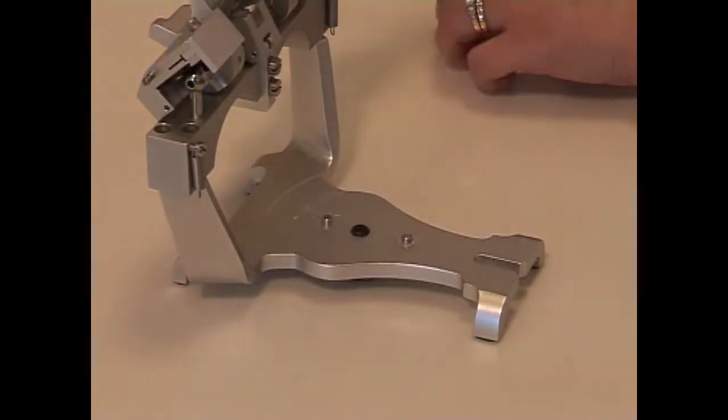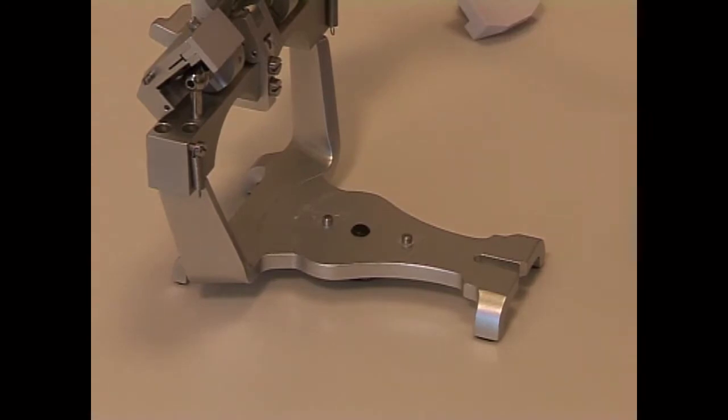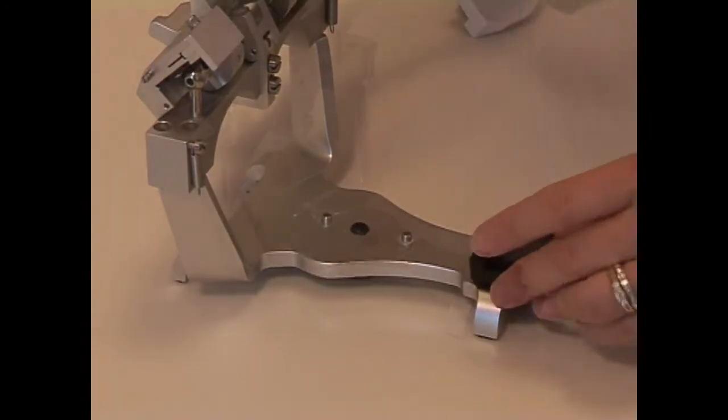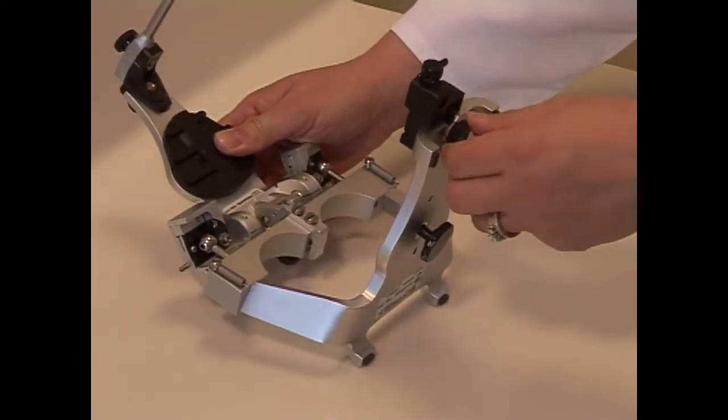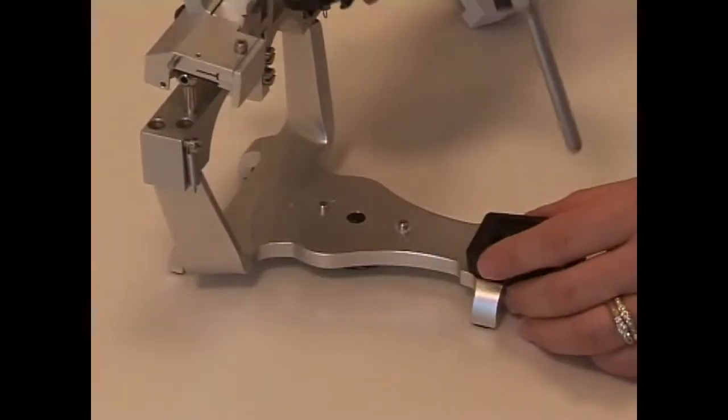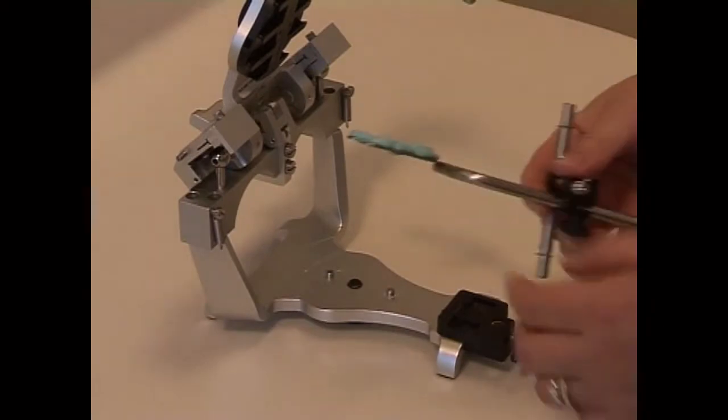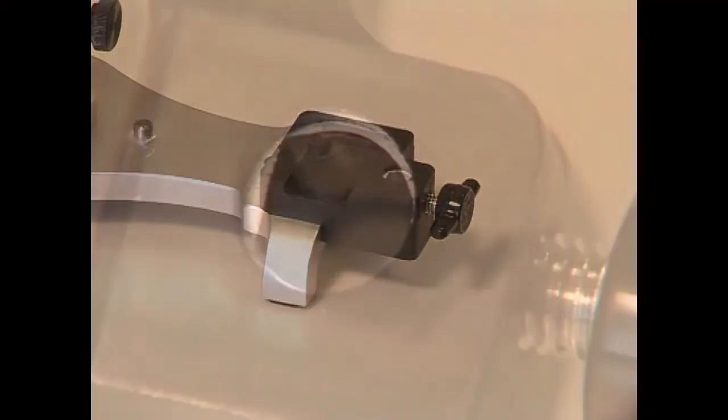Now secure the transfer jig to the lower member of the articulator. Do this by removing the guide table and sliding on the mounting shoe, which is then tightened. Align the flat on the transfer jig with the hole in the mounting shoe and secure.